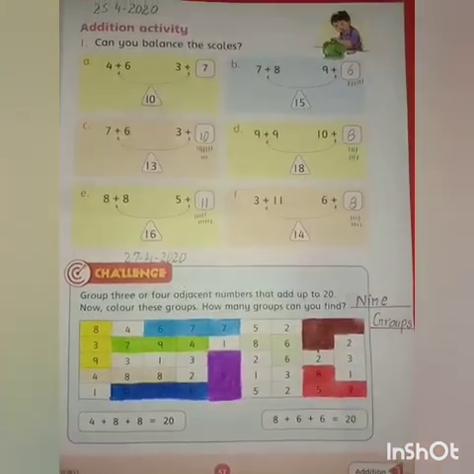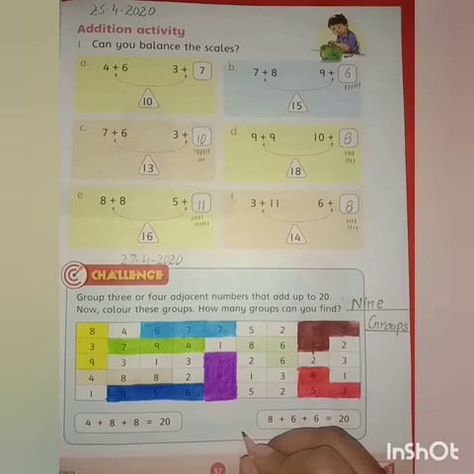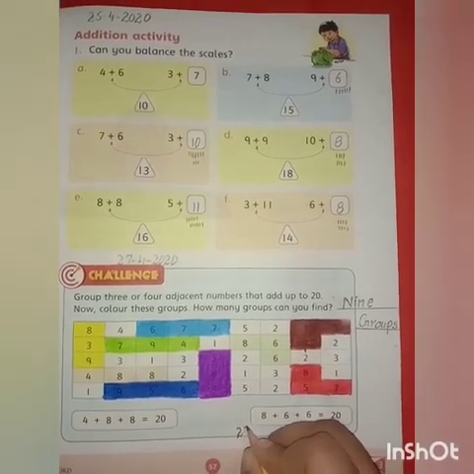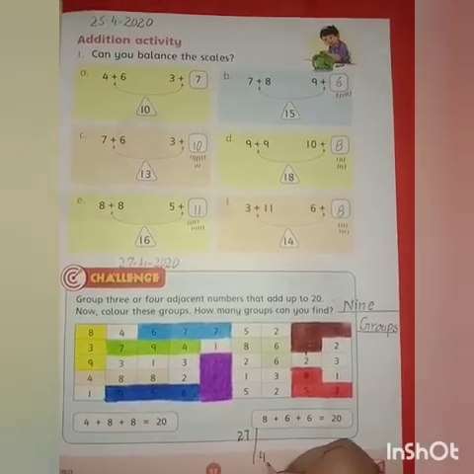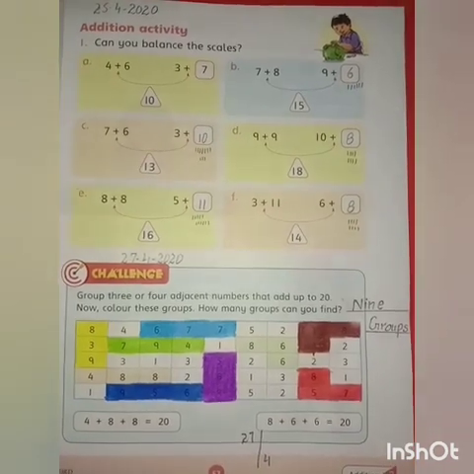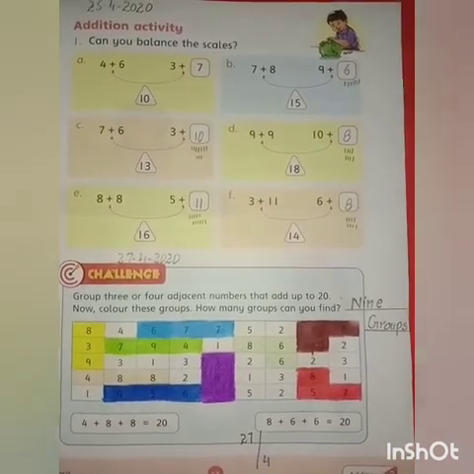Students, put the date at the last. 27, 4.